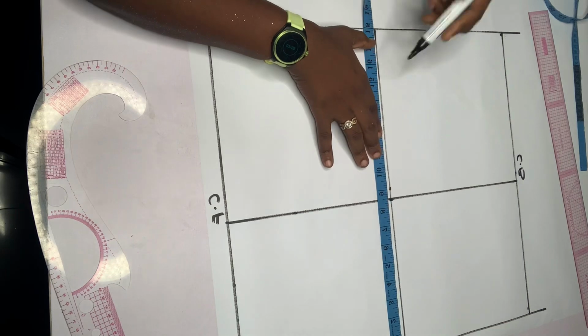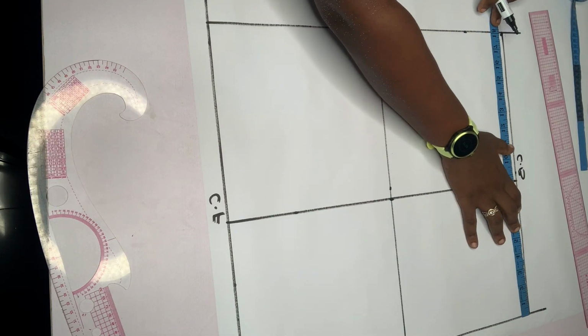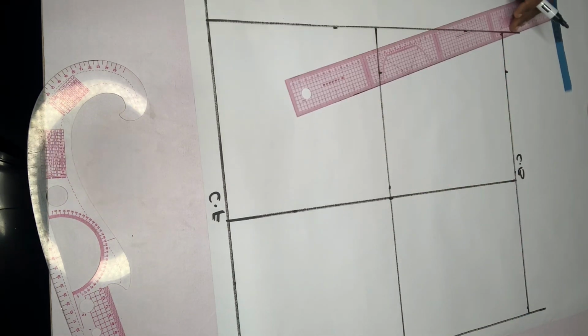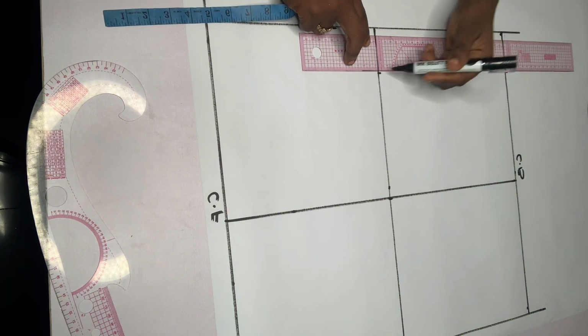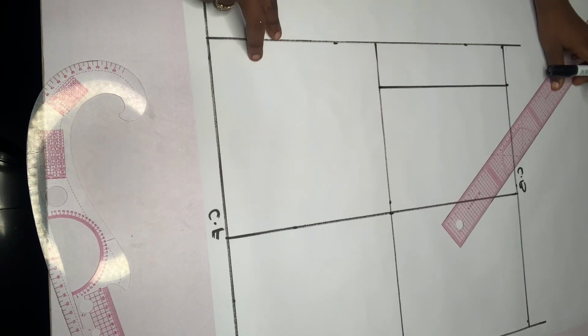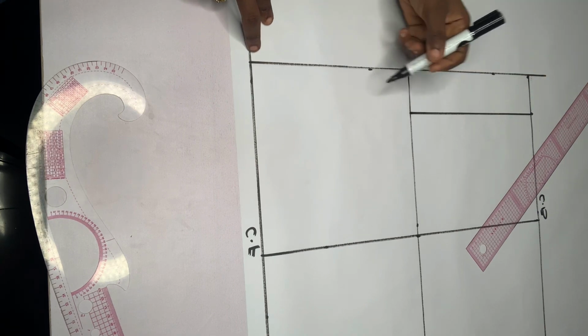Like I said earlier, our back and our front lengths are not the same. So in this case, my front length is 18 inches and my back length is 15.5. So you mark out your back length, you take that measurement from the top of your pattern to your 15 inches and then mark it across.